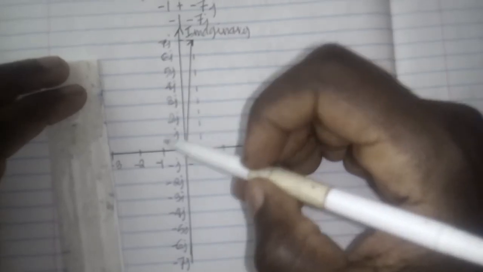The other one, minus 1, minus 7 is here, so we drop that.